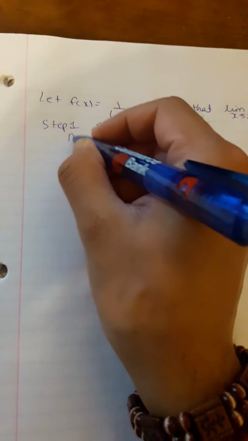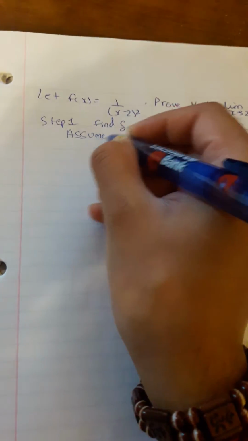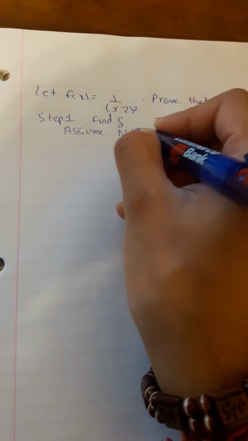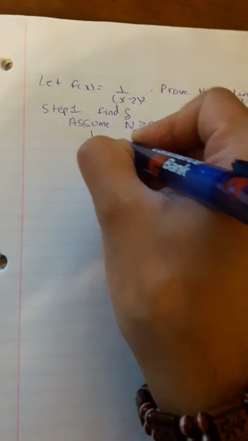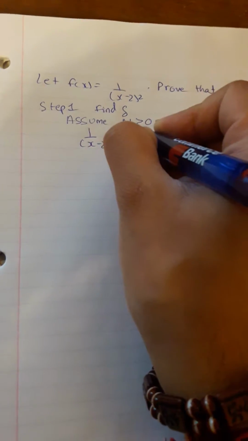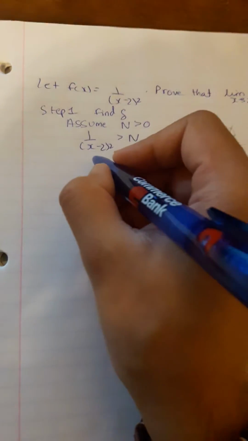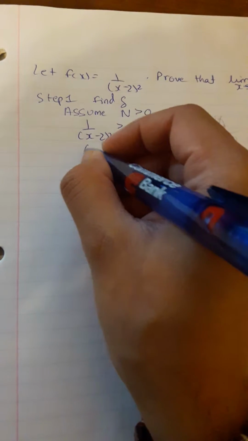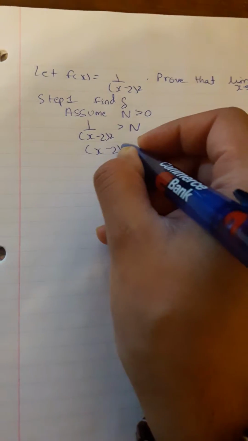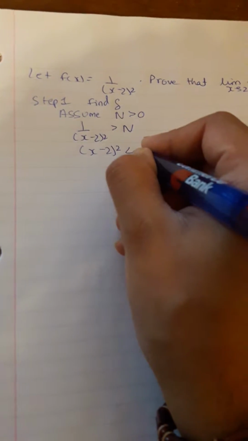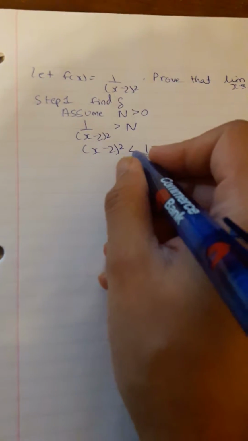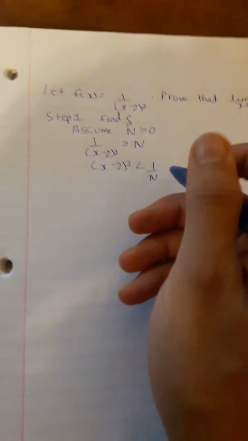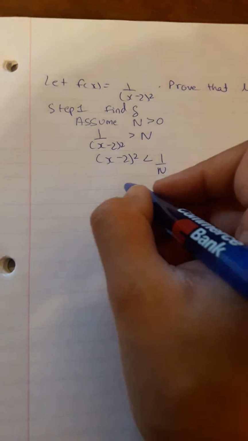For this, we're going to assume that n is greater than 0. Now we're going to use the inequality 1 over (x minus 2) squared is greater than n. Now we're going to take the reciprocal of both sides. So we get (x minus 2) squared less than 1 over n. The sign became less than because we took the reciprocal of the equation.